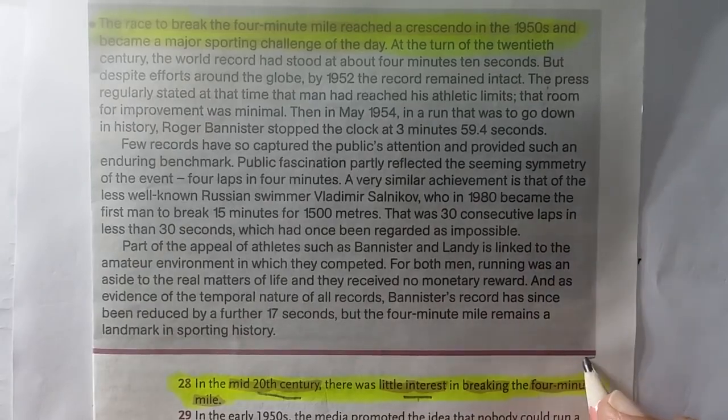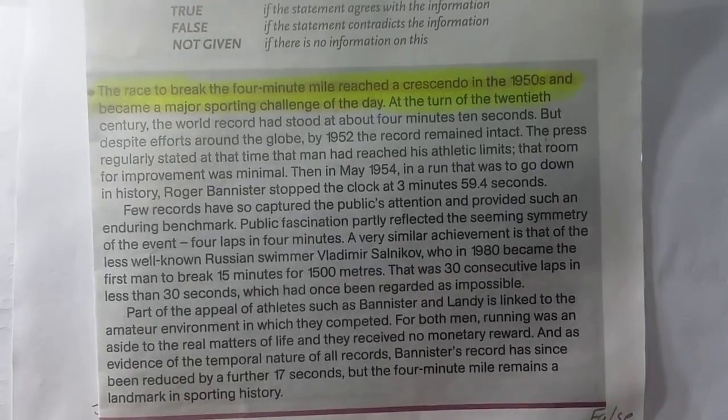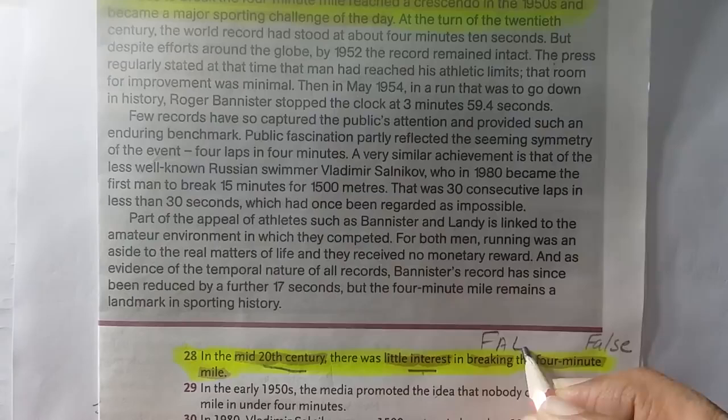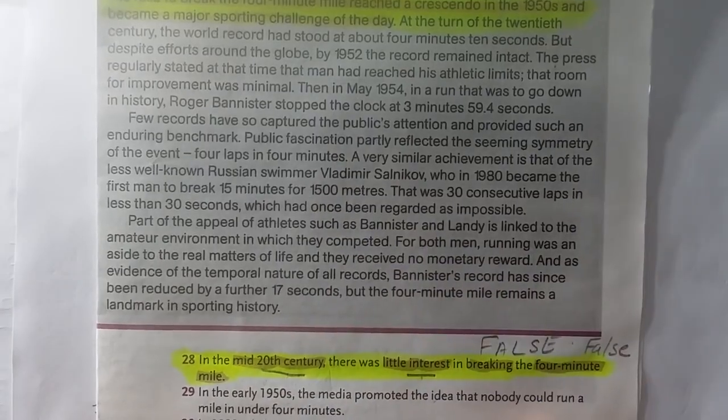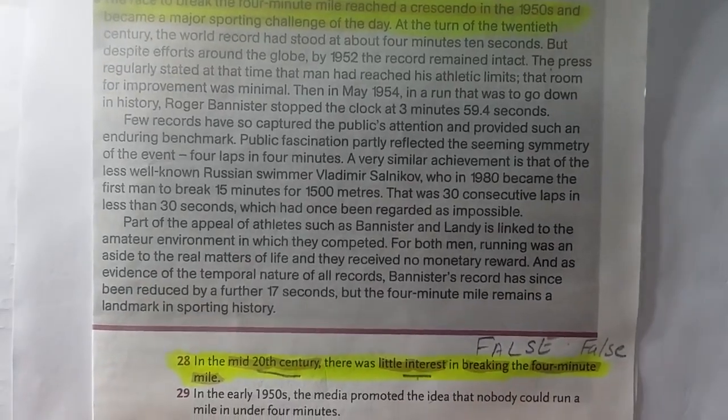So straightaway the answer is false. If it is written in caps, try to write the answer also in caps. We'll discuss later on, according to my commitment.